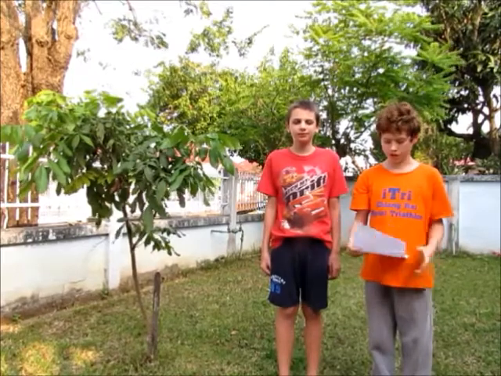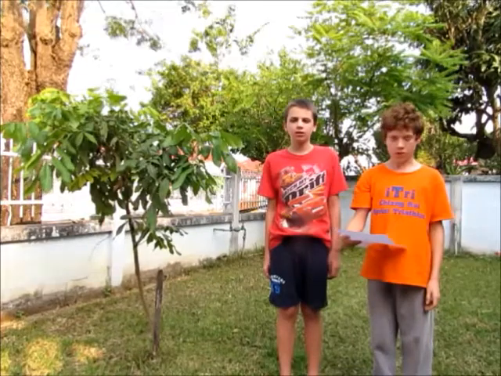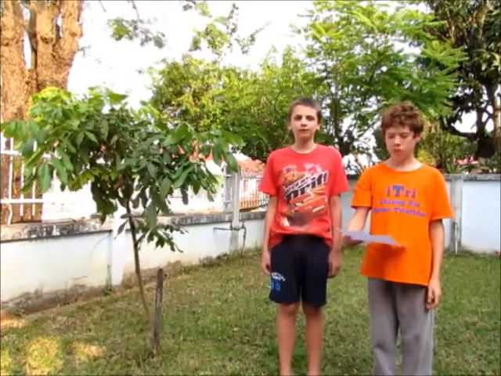Hi everybody, today we are going to talk about the longan tree. It is closely related to the lychee. The longan fruit is globose, which means it's a sphere and is covered in protuberances or bumps. The tree can get up to 6 or 7 meters tall.